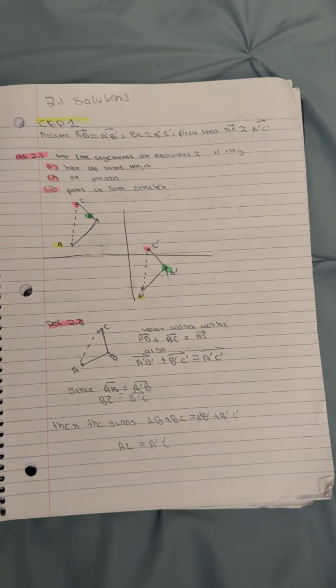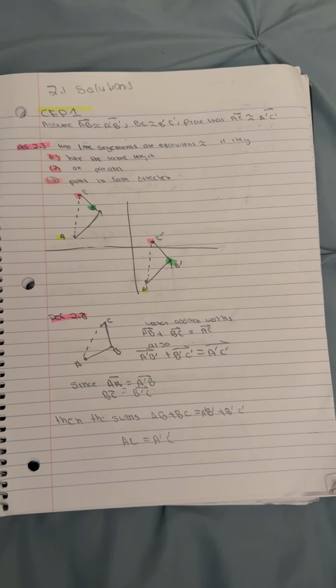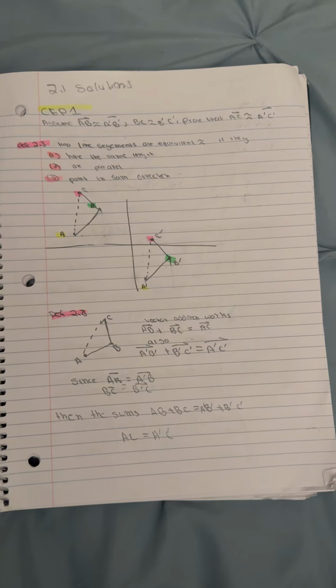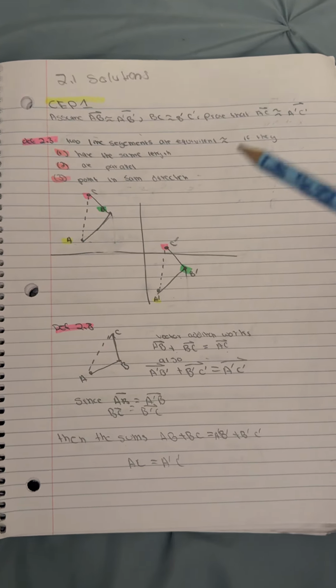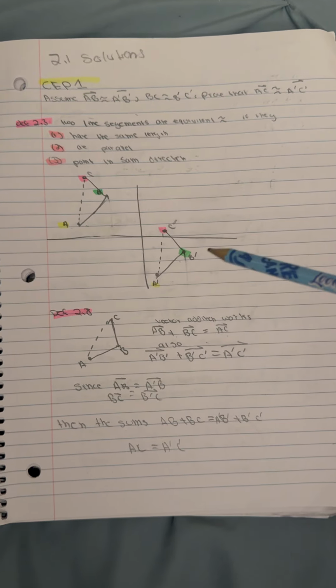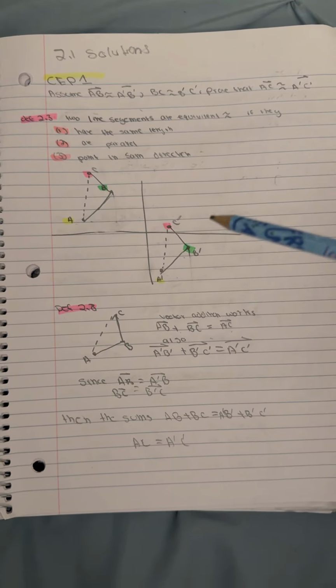So in the book, it talks about definition 2.3, wherein two line segments are equivalent. They have the same length, they're parallel, and they point in the same direction. And this is illustrated in this graph right here. So vector AB is going to be the same length as vector A'B', and it's going to be the same thing with vector BC and vector B'C'.